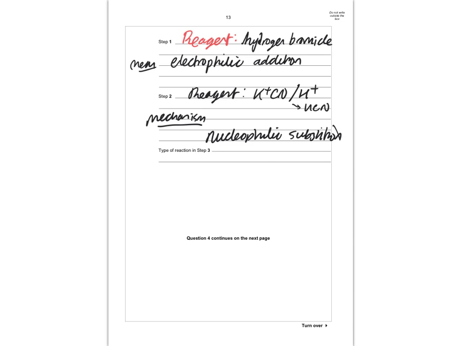Helpful if you can get the correct spelling, it's 1 L. Now step 3 on your toolkit is converting a nitrile to a carboxylic acid.